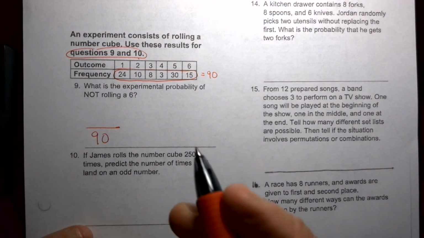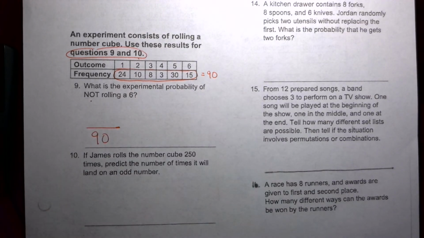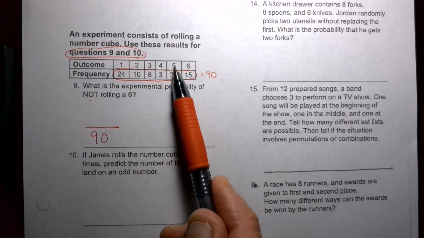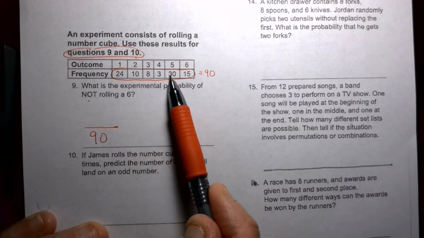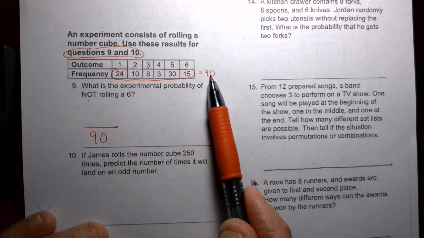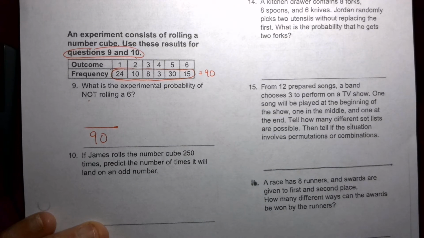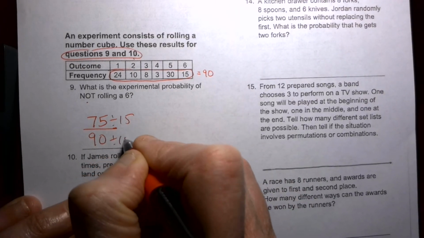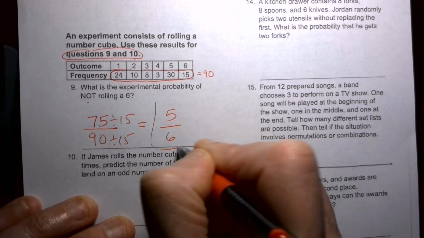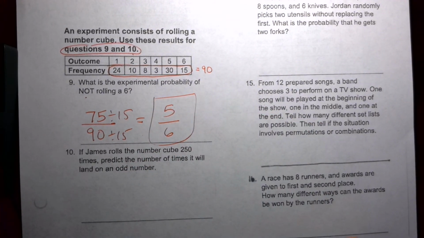Now we want the probability of not rolling a 6. So that means it could have been a 1, a 2, a 3, a 4, or a 5. Okay, so you can add up everything here but the 6. Or another way to look at it is you could have taken the total and taken that 15 away. Okay, either way you do it, you get 75 times they rolled and got something that was not a 6. Now let's reduce that. I can see there's a common factor of 15 there. And if it can be reduced, I would like you to reduce them down.